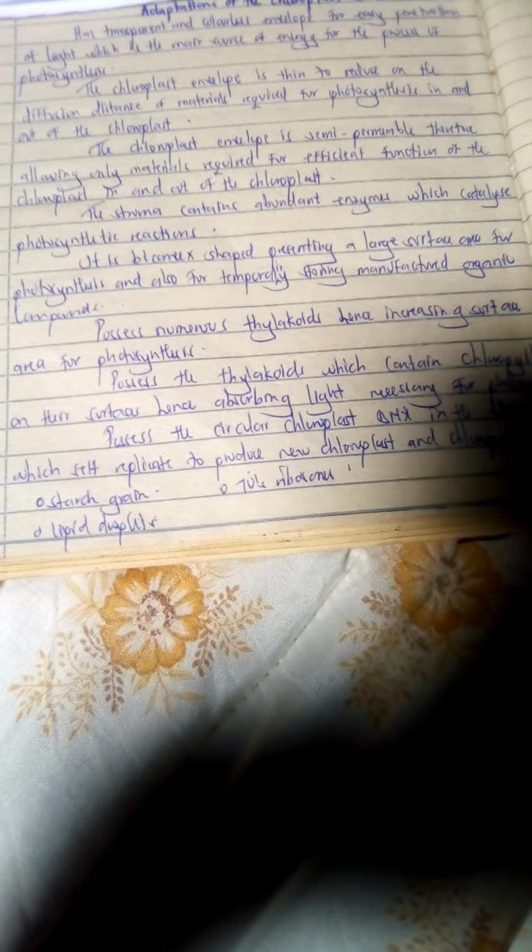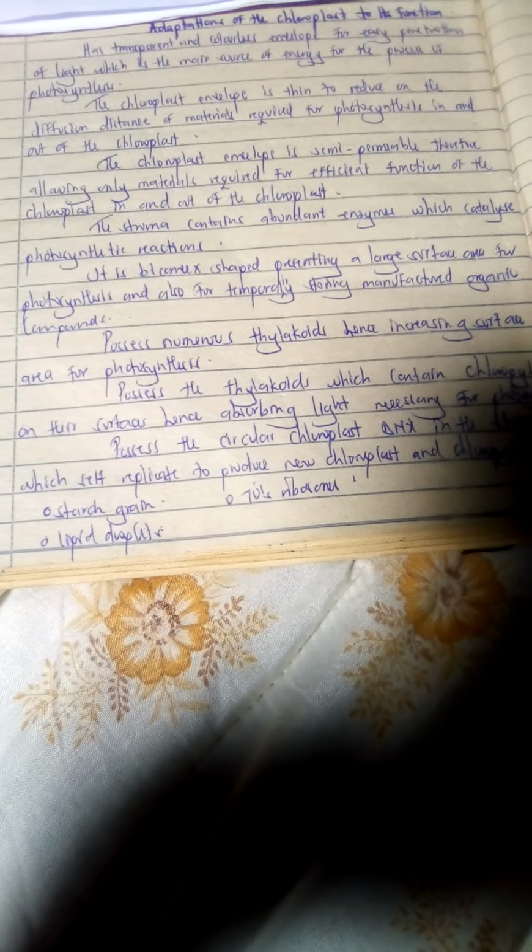It is biconvex shaped, presenting a large surface area for photosynthesis and also for temporarily storing manufactured organic materials. It possesses the thylakoids, hence increasing surface area for photosynthesis, since these thylakoids contain chlorophyll on their surface, hence absorbing light necessary for photosynthesis.